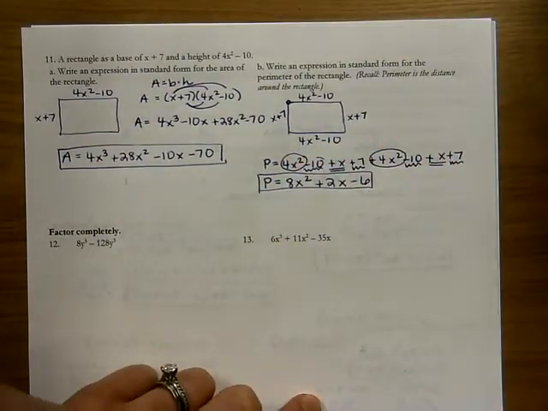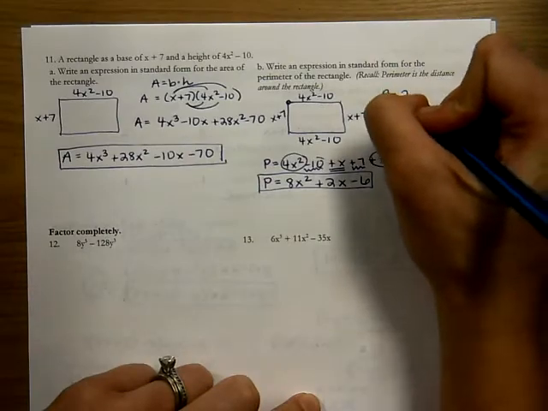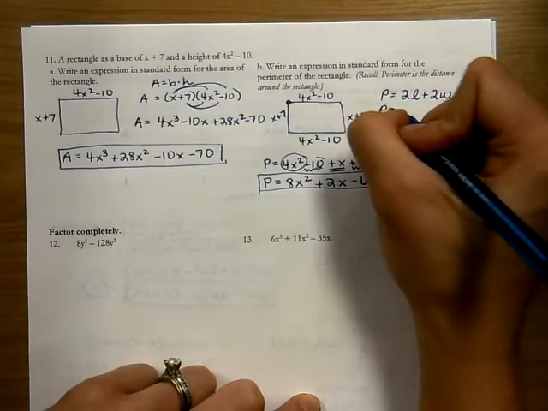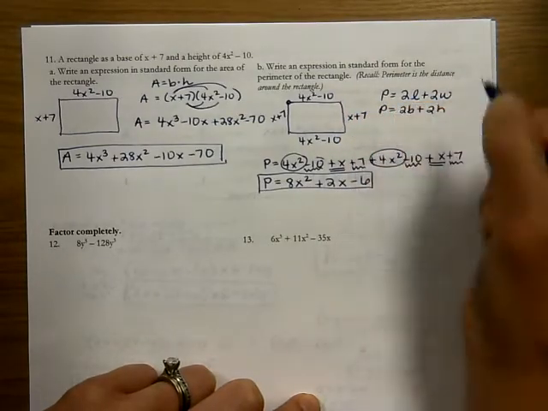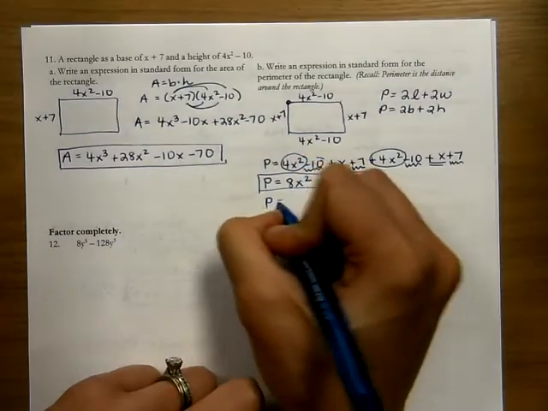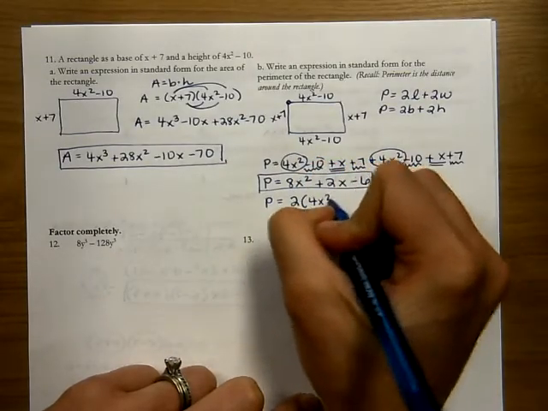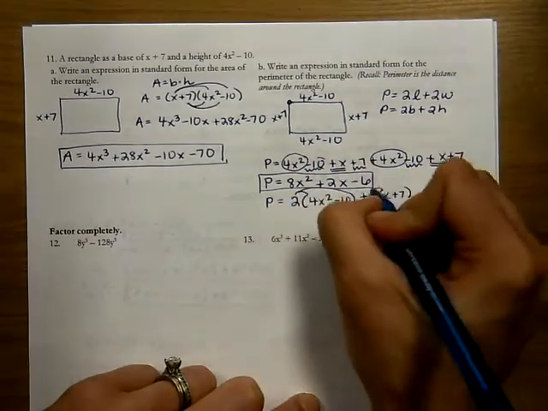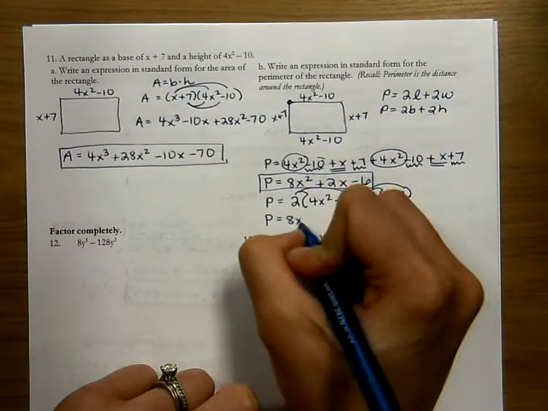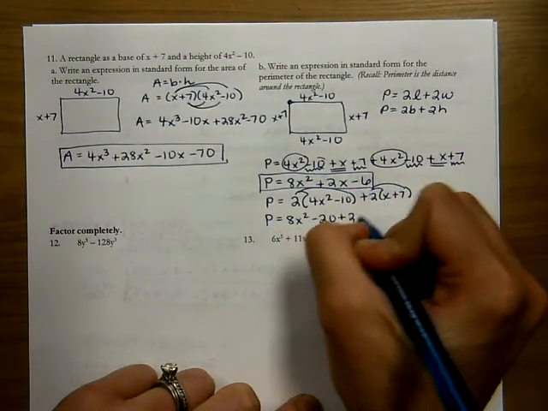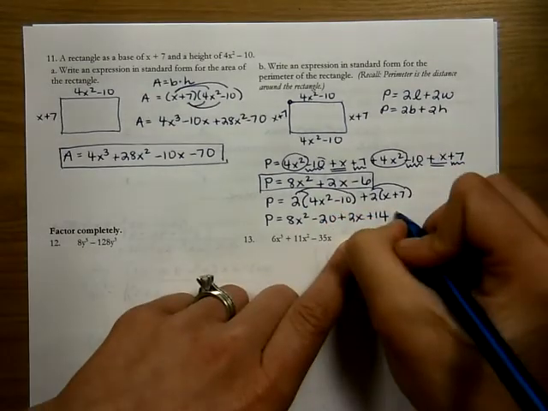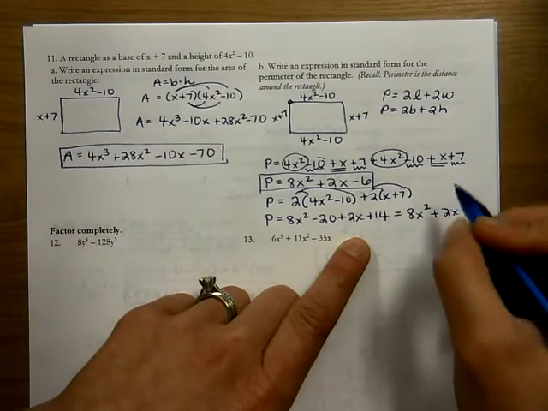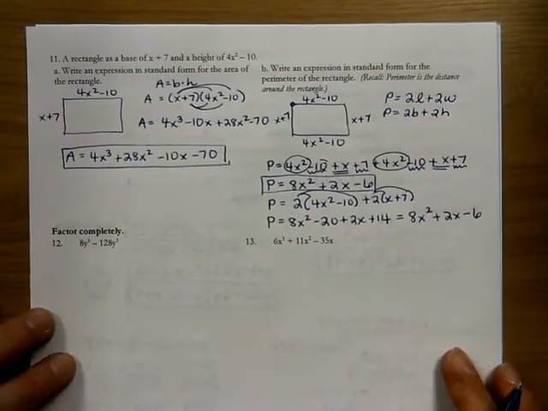Now sometimes people like to memorize a formula, and they remember that perimeter is equal to 2 times the length plus 2 times the width, or 2 times the base plus 2 times the height for a rectangle. So you could do that as well. 2 times 4x squared minus 10 plus 2 times x plus 7. Here we would just distribute first, so the perimeter would equal 8x squared minus 20 plus 2x plus 14. But then when we simplify these, you still get 8x squared plus 2x minus 6. So either way, we'll still get the same answer.